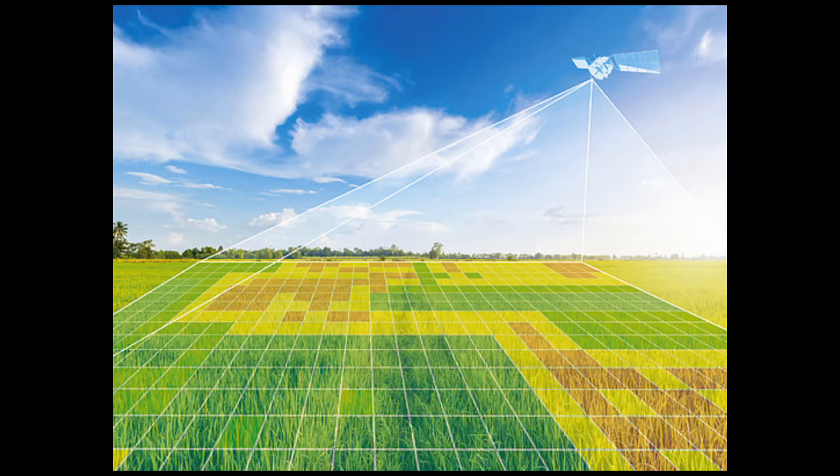Yeah, you just see how it is. If you show someone a satellite image showing how exactly the crop has been performing in the past few months or few weeks, I think it's easier than having to drive in and visibly see the changes.